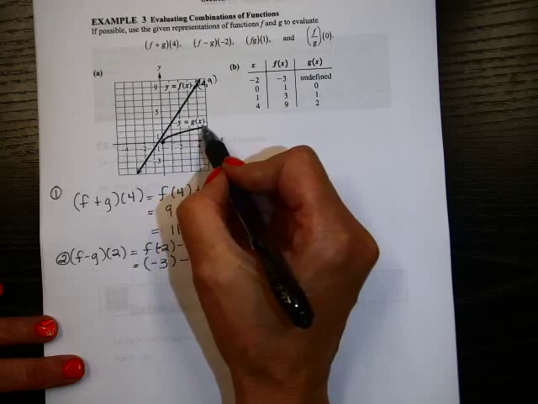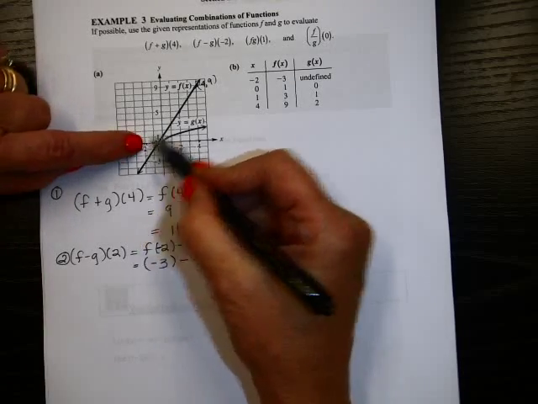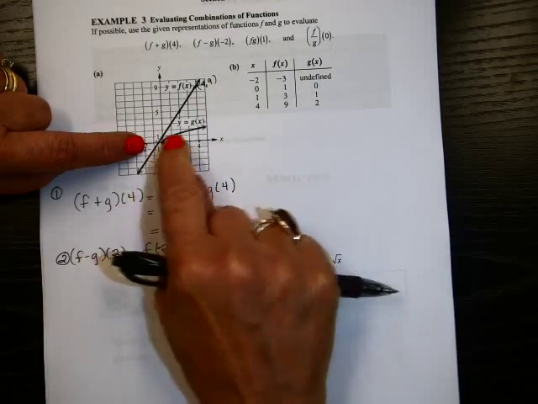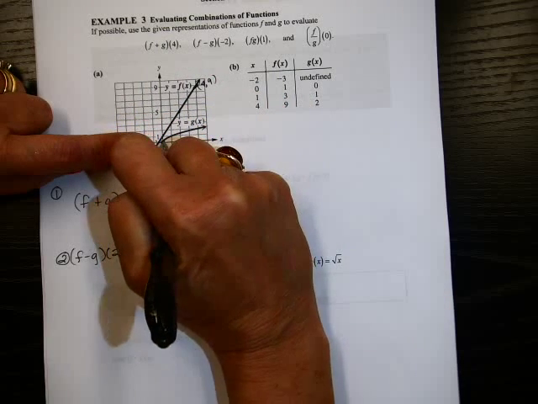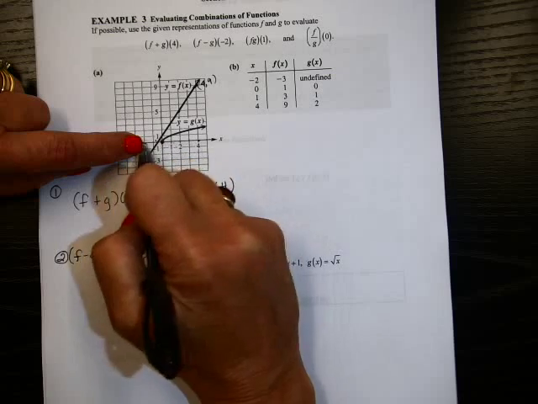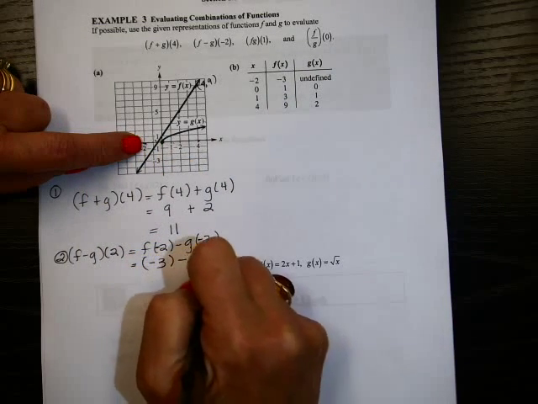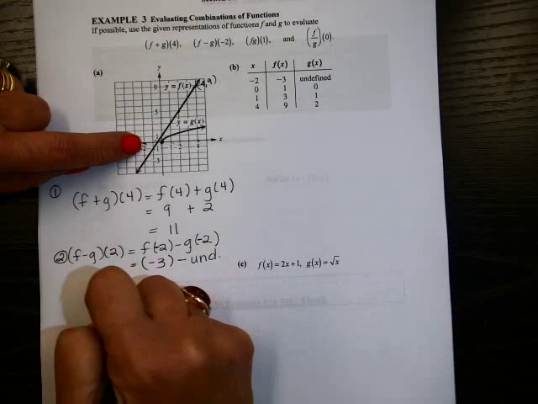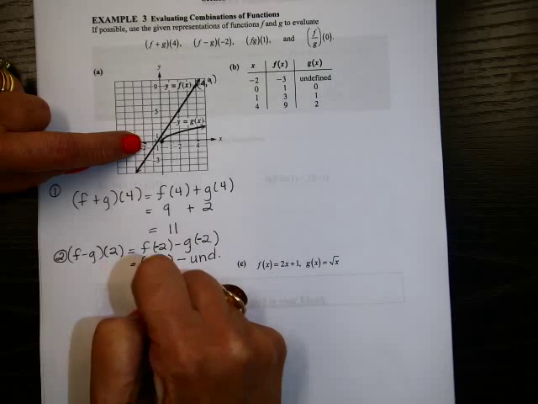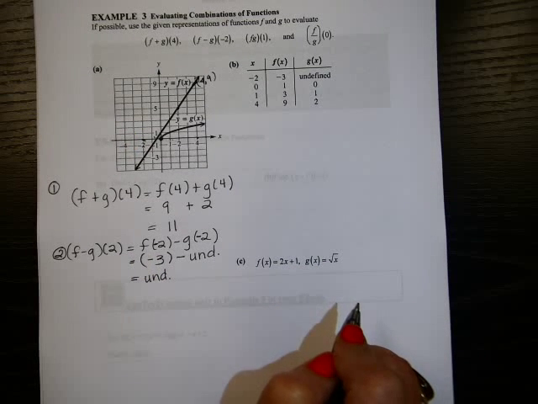All right, here's g. We want to go to where x is negative 2. And notice g doesn't even exist over here. G starts right here where x is 0. So what we have is no definition of it right there. So that's undefined at negative 2. So that makes the whole answer undefined. You can't say negative 3 minus undefined. It's just undefined.